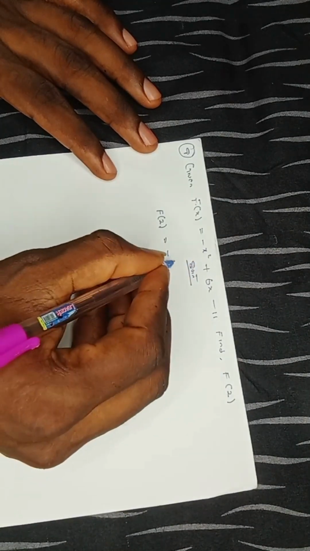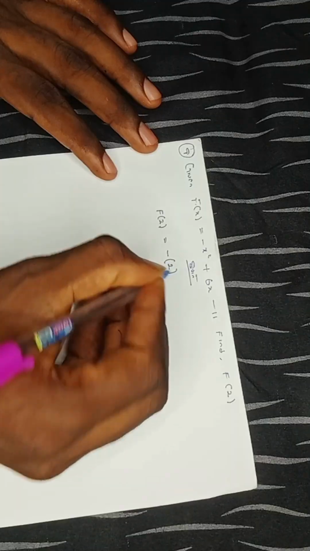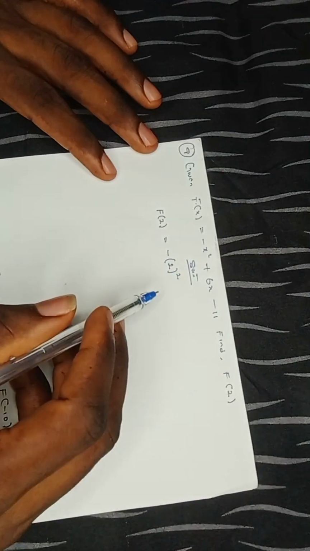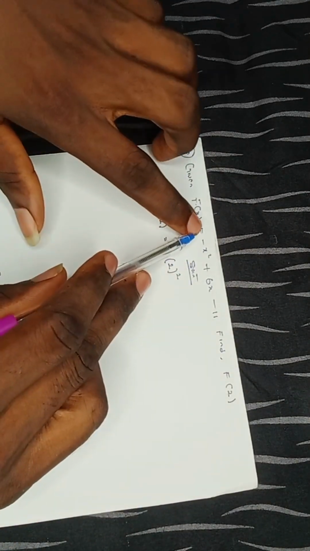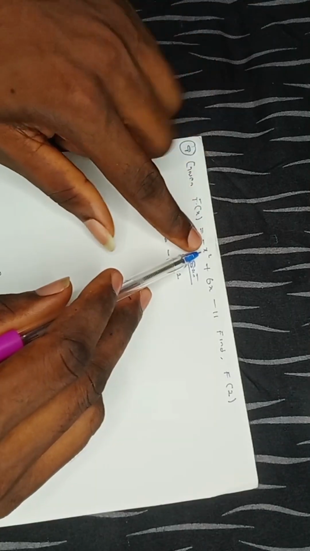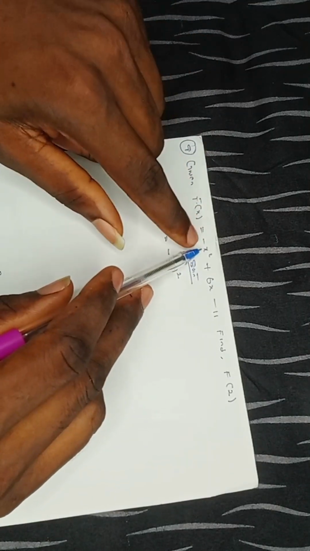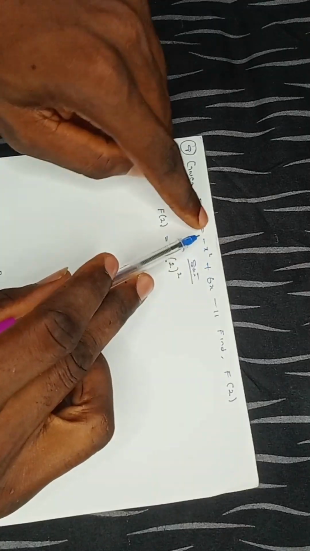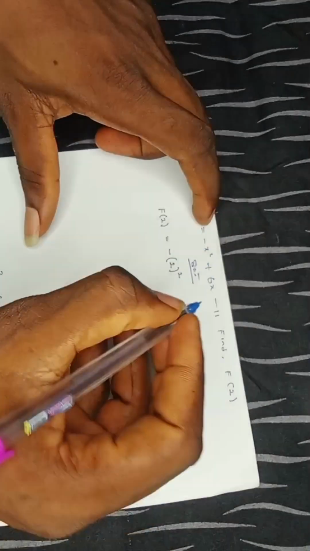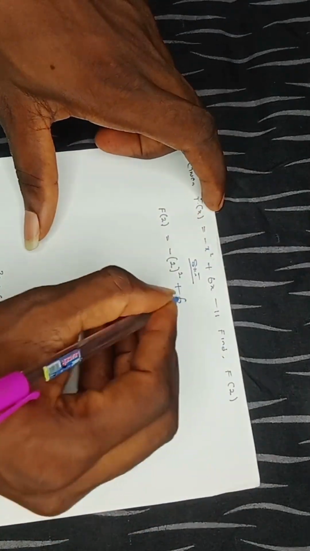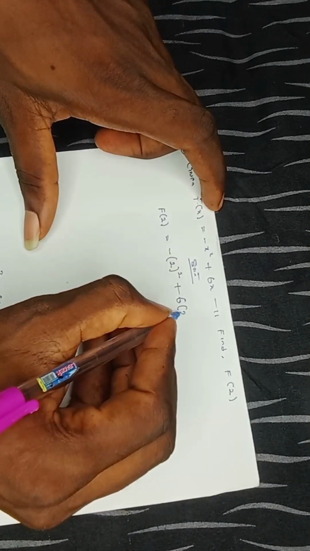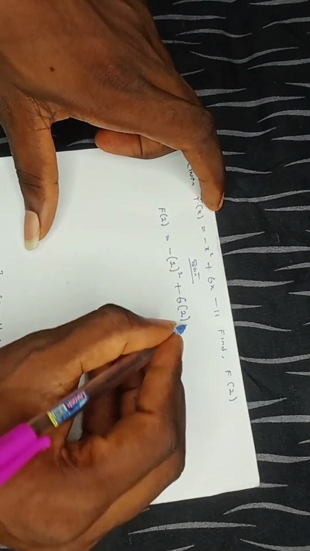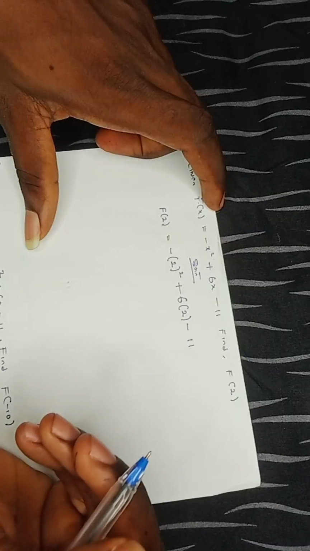So minus bracket 2 squared. Did you see the difference? The minus is outside because the minus is not with the x. So the minus is on its own and this is x squared. So just put the value of x and square it and the minus still remains outside. And the second move to take is plus 6 brackets. There's x here, so we also include 2. Then we have everything minus 11.